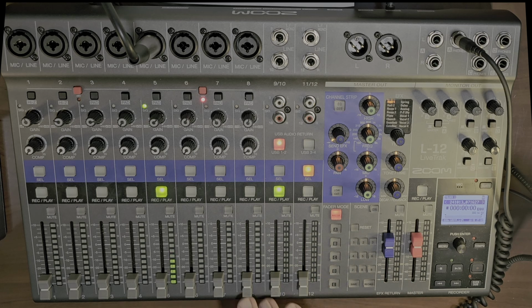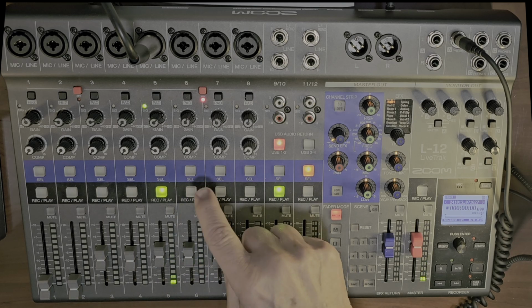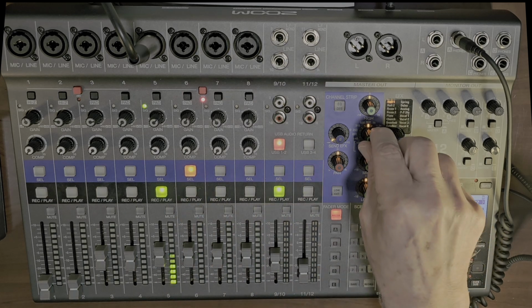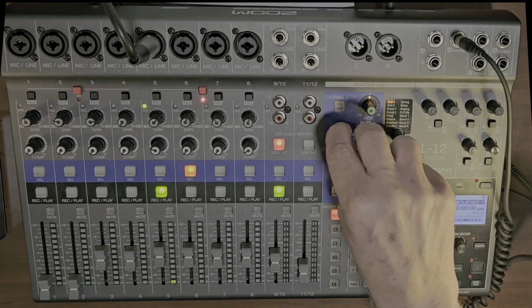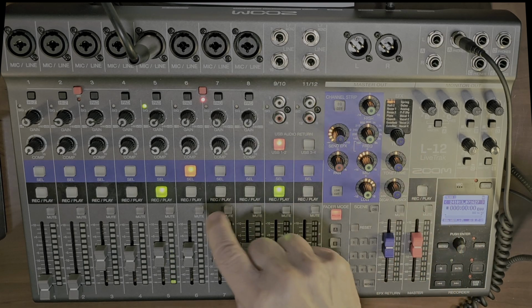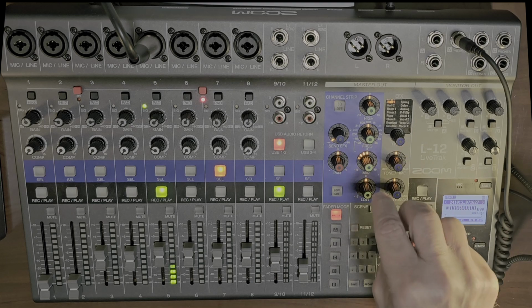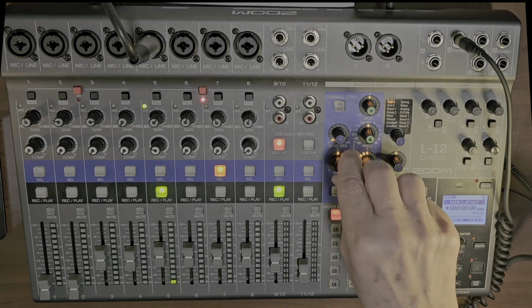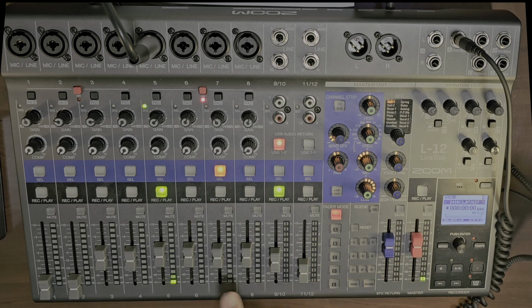I'm going to have the master. I'm going to mess around with the levels. I'm going to get here on channel 6 and mess around with the EQ, bringing some over here, some up there, some effects send. The same thing for channel 7. Some EQ there, some EQ here. The panning. Just mess around with the settings, and I have the levels here.